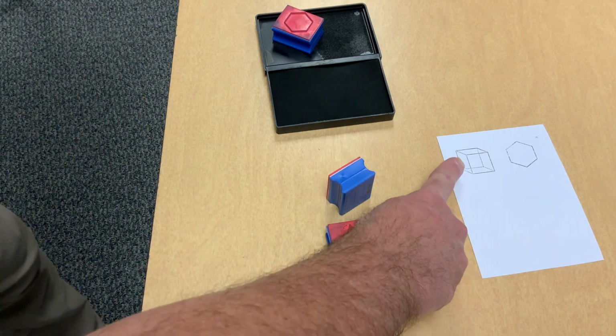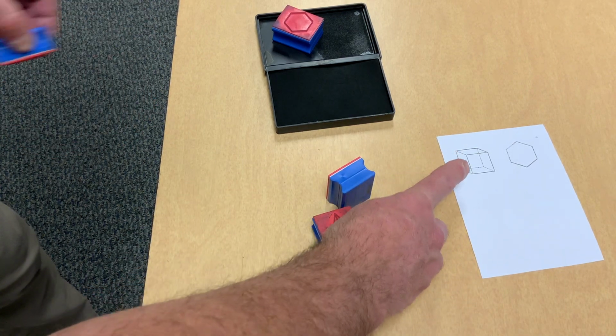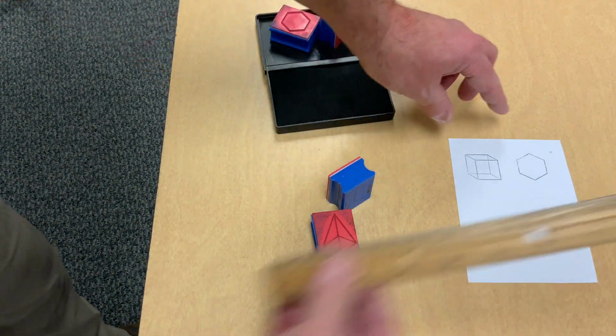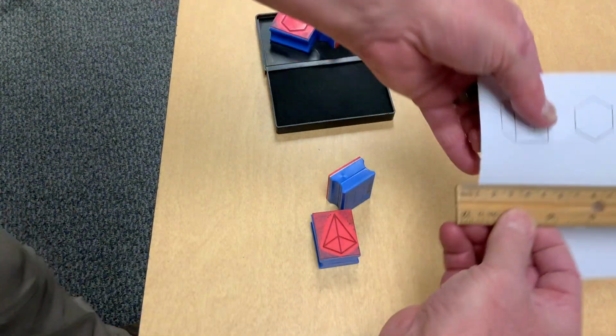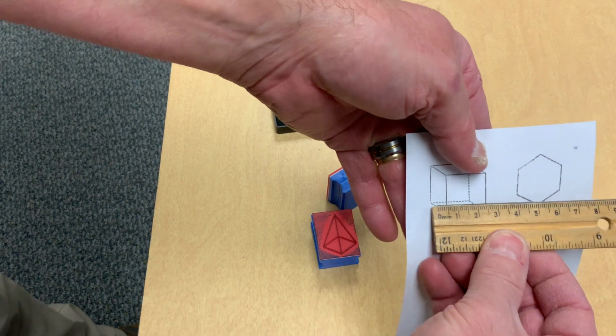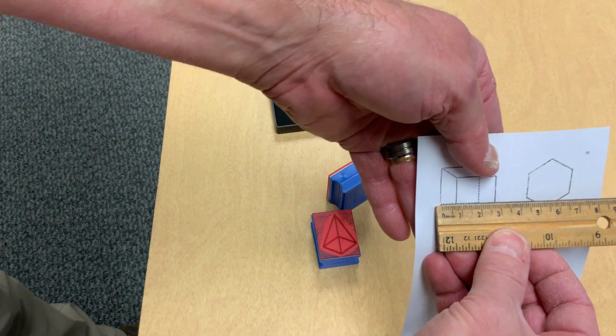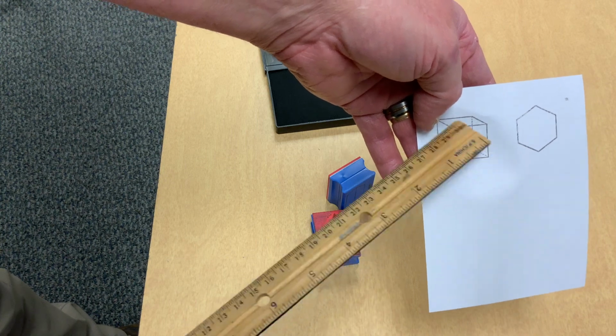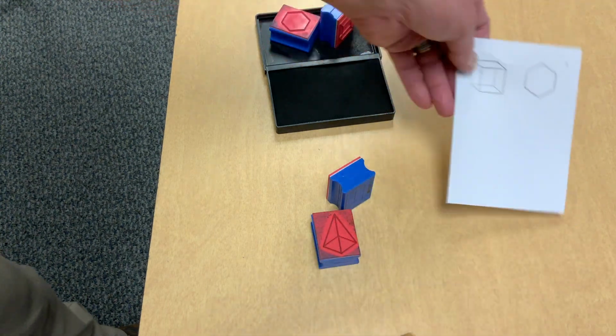It's kind of cool, isn't it? And you could count the faces of this, and if you wanted to find the surface area of this cube, all you'd have to do is measure one edge, which is 2 centimeters, and then you could do 2 times 2 to get the area of one face, and then multiply that by 6.